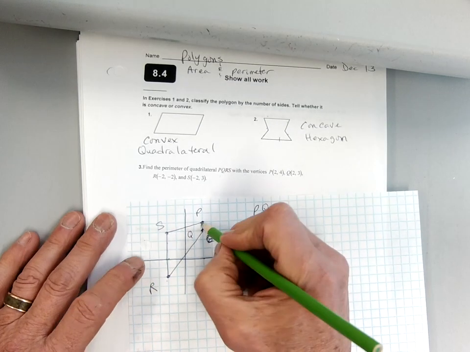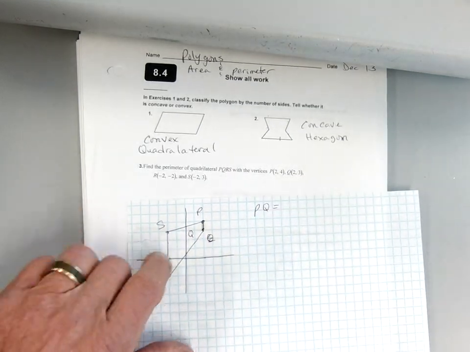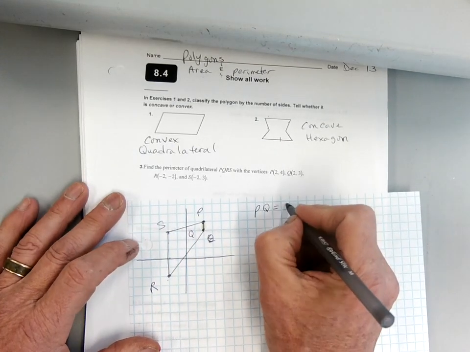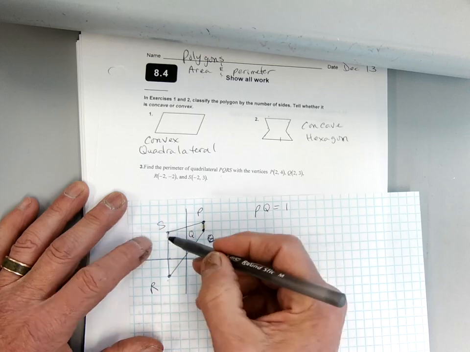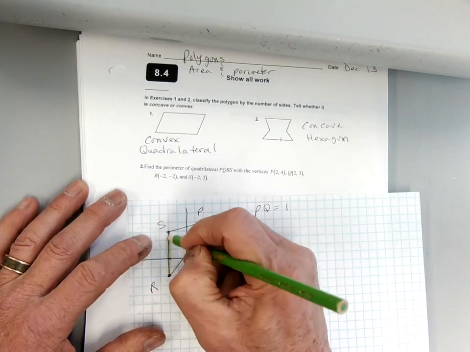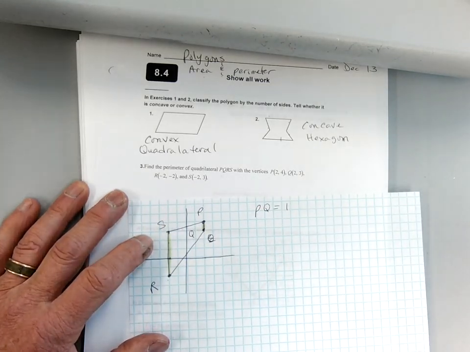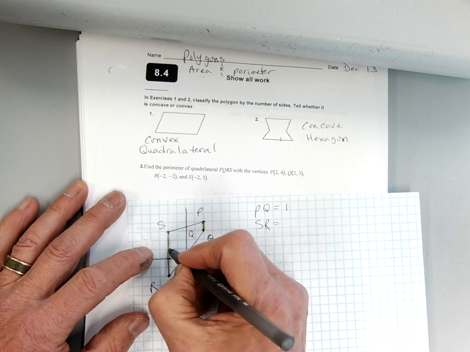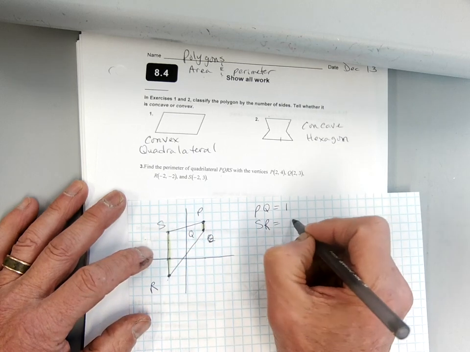PQ is this side right here. We can just count that. We just use our eyes and realize the length of PQ is 1. It's pretty easy. Let's get the length of RS. Again, that's pretty easy. We can just count that, okay? We're going to count SR as 1, 2, 3, 4, 5.